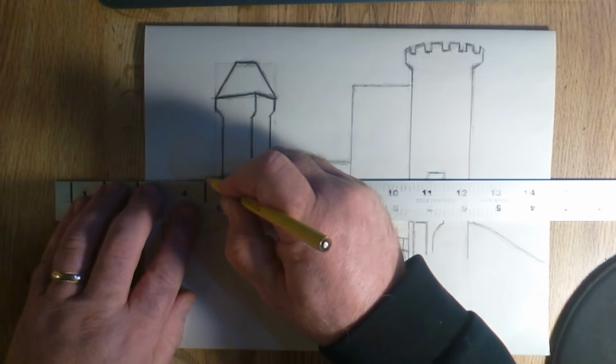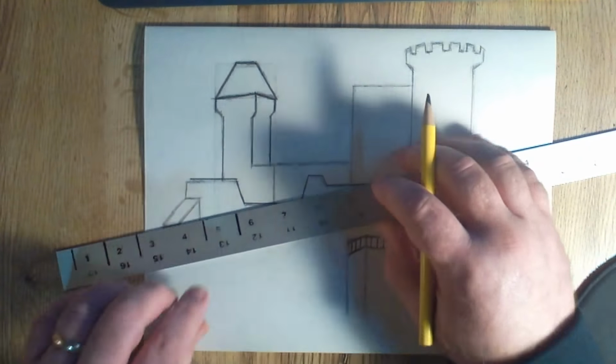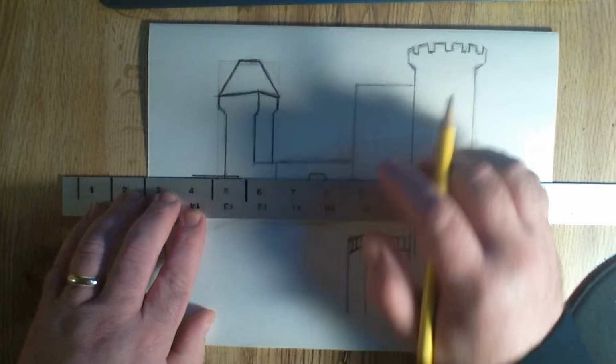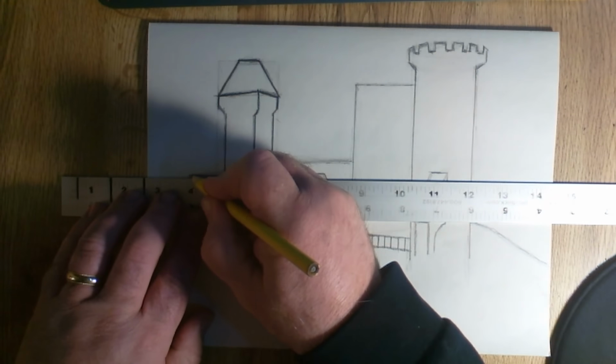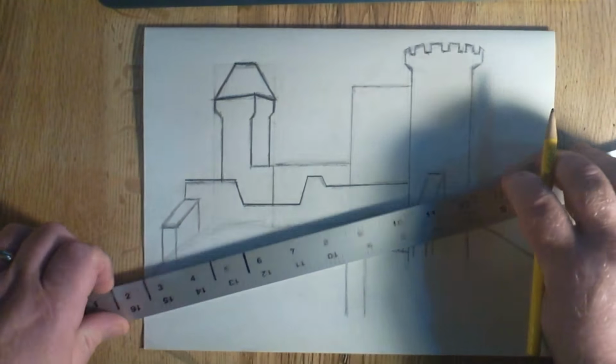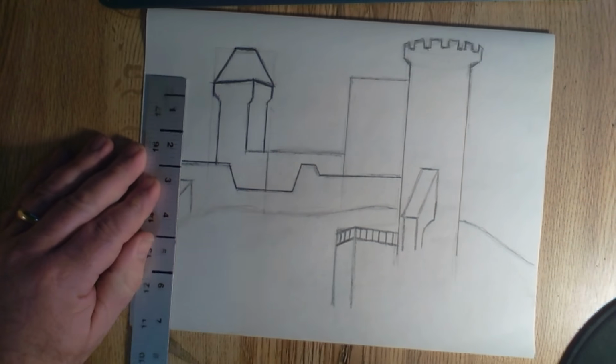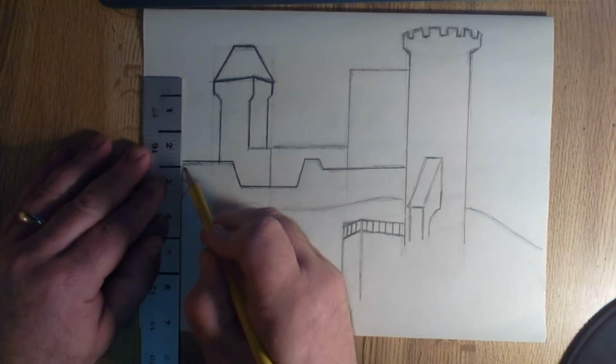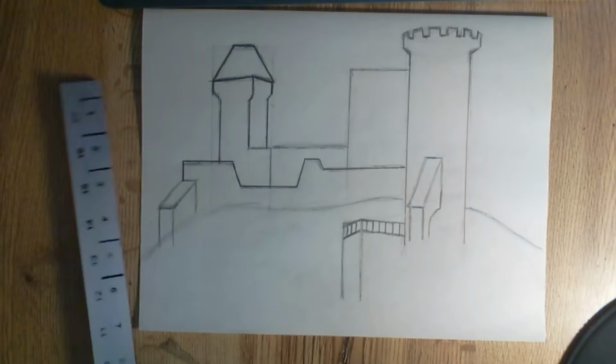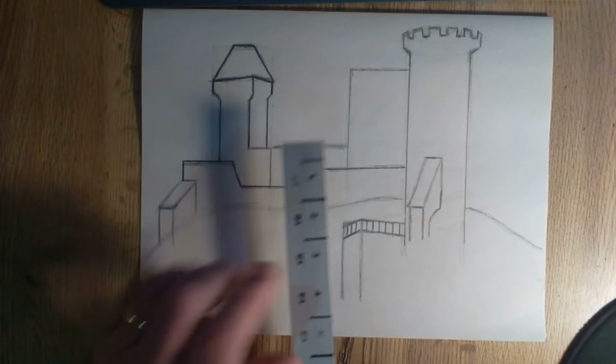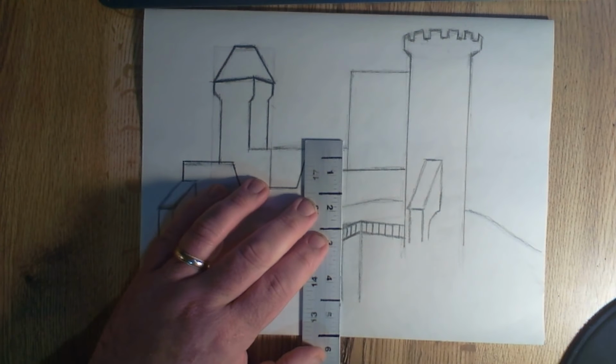Okay. Right about there. Oh, let me go a little bit further. Okay. There we go. Sharpen up these lines a little bit.